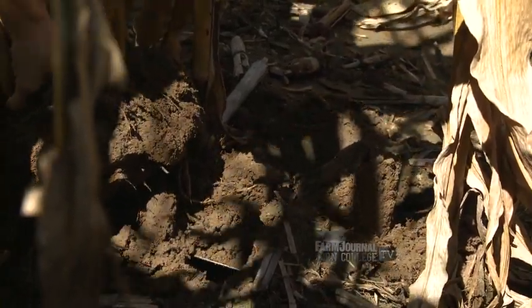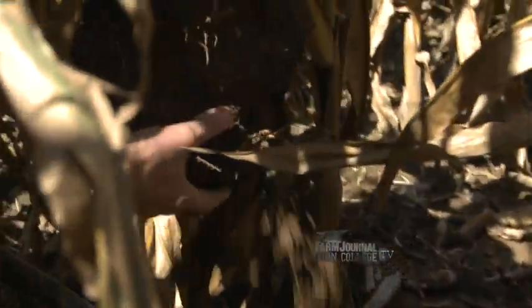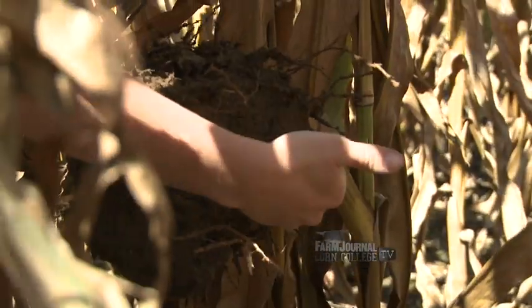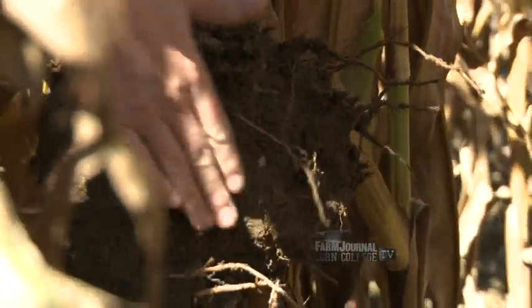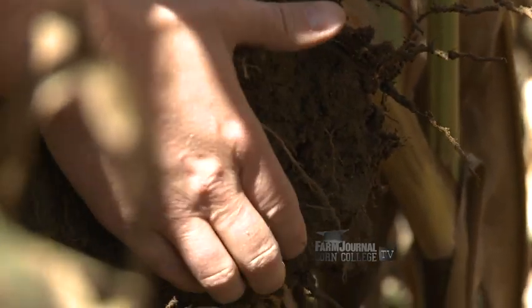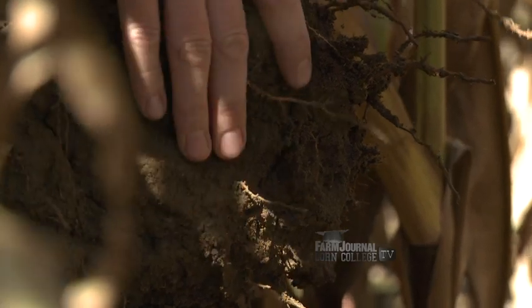Once we get it dug up, as we pull it up, we want to start to look for: are there any layers or places that this breaks off naturally? So we can see here, as I lifted this up, this broke off very naturally right across there. That's an indication that there's a density layer in this field at that depth.